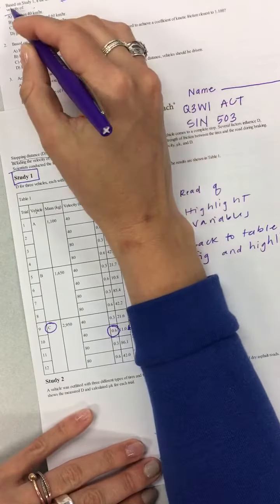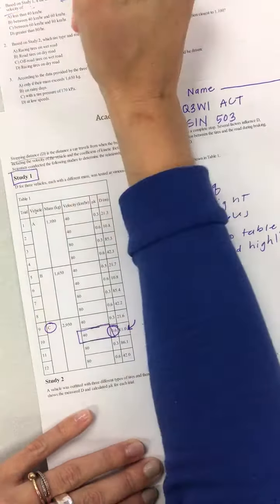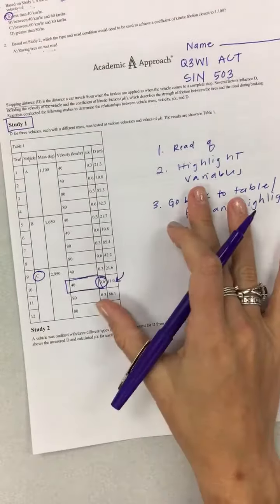Then my velocities, I need to go to this table, so it's at 40, so that means that this needs to be less than 40 because that was already too high. That's how you answer the first question.